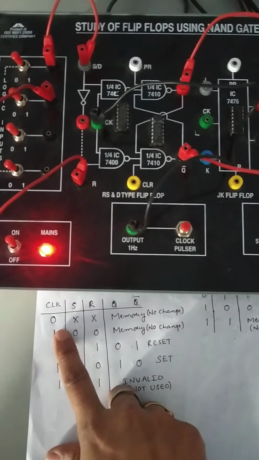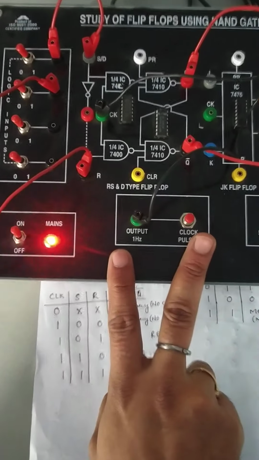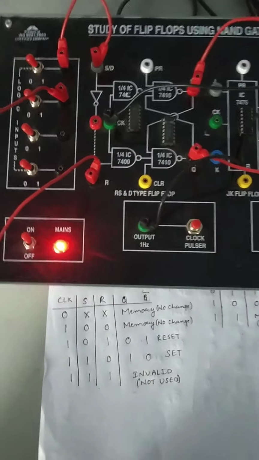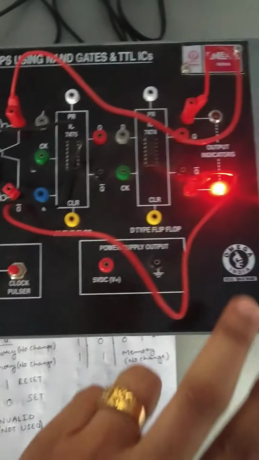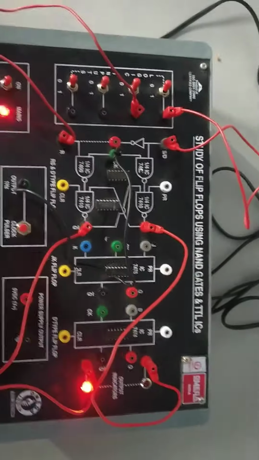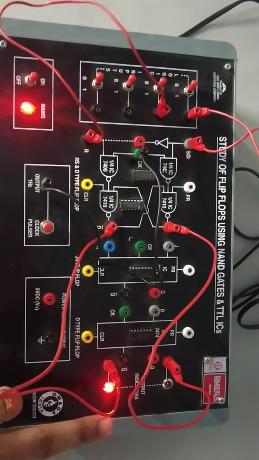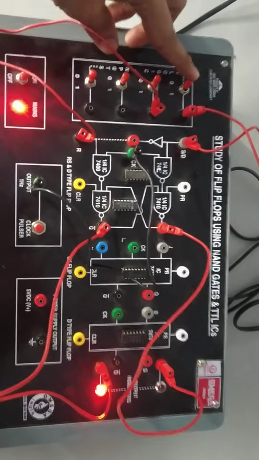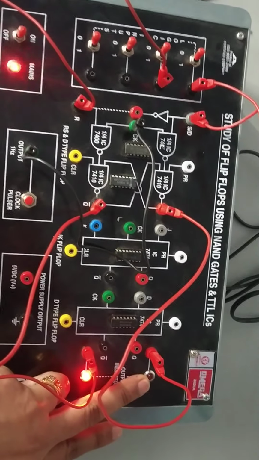Let us check. Clock will be 0. I am not giving any clock. At that time I just see the outputs. It will be visible to you. Now let us see, when this is 0 and this is 0, the value will be 0.